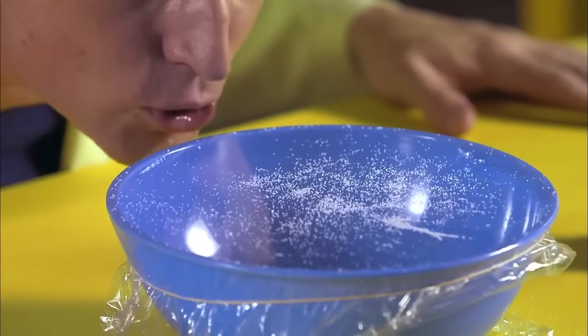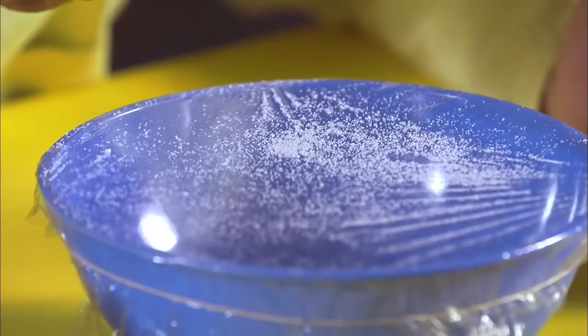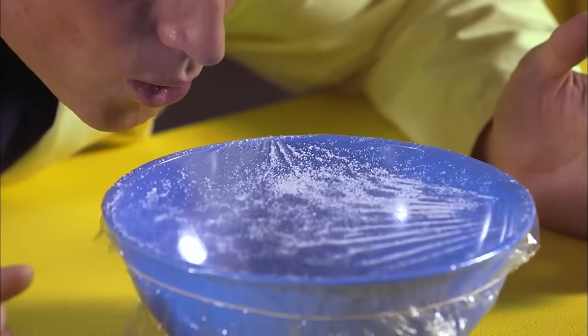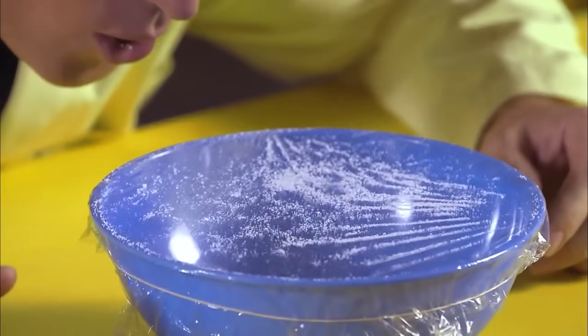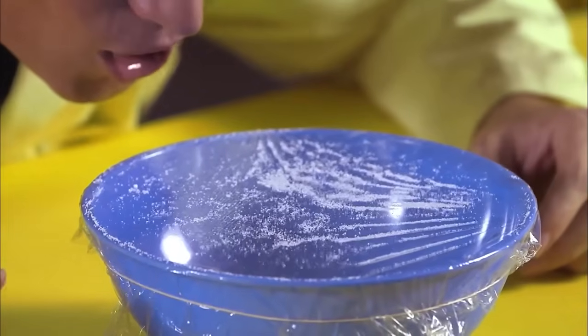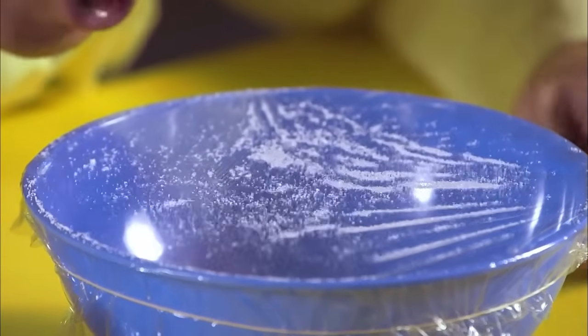Hello, vibrating salt. The plastic wrap is stretched tight over the bowl, making it like a drum. A drum that's very sensitive to sound vibrations. Your ear works the same way. That's why we call it an ear drum. The vibrations from my voice make the plastic wrap vibrate, and that makes the salt dance.